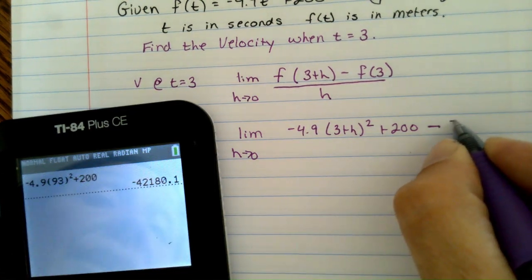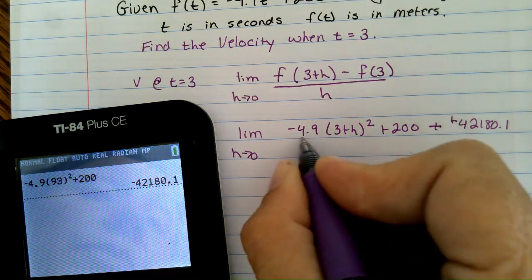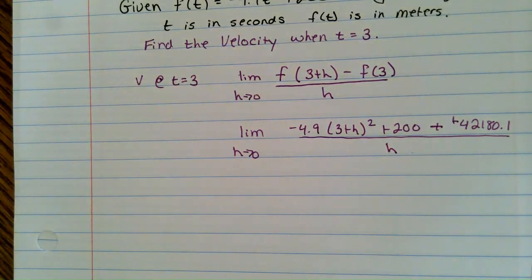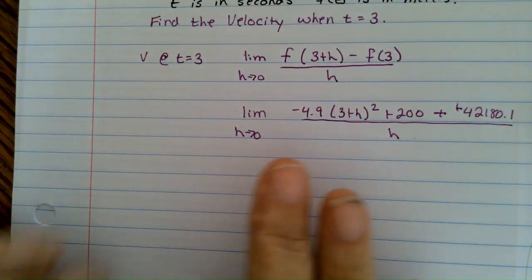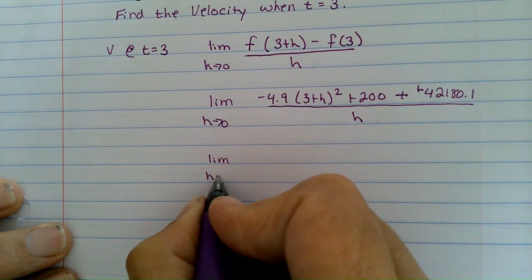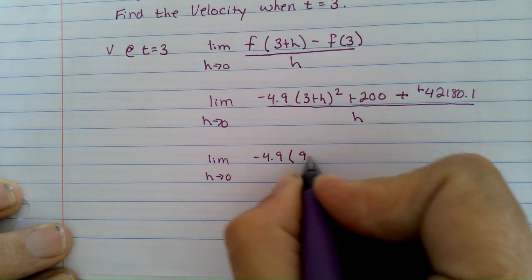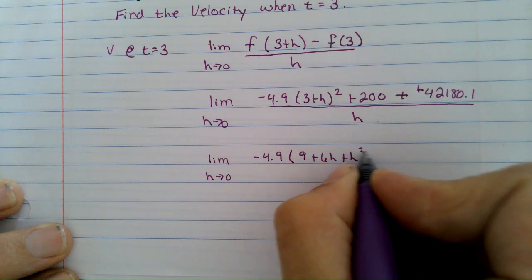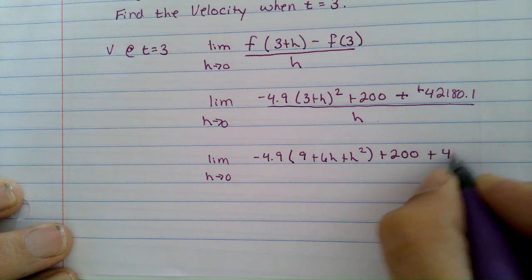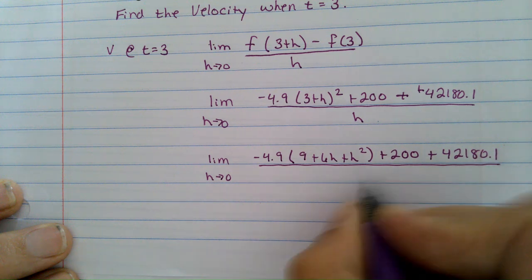So minus negative, so that'll really be plus, all over h. So next line, limit, because we haven't substituted, as h approaches 0, of negative 4.9 times 9 plus 6h plus h squared plus 200 plus 42, 180.1, all divided by h.